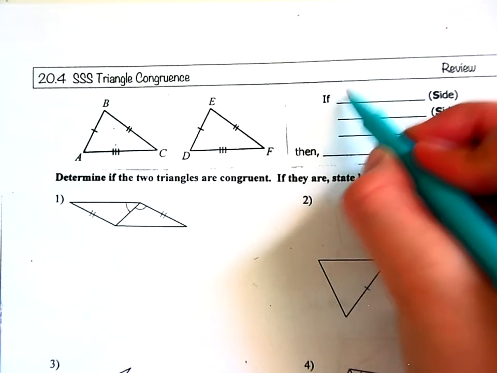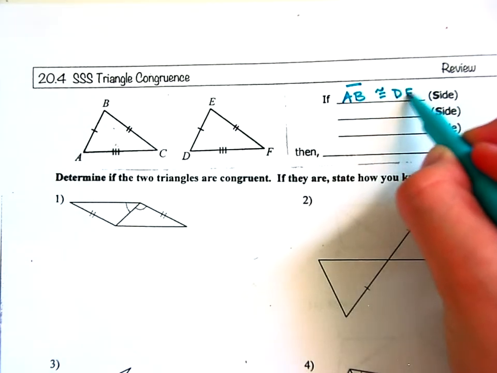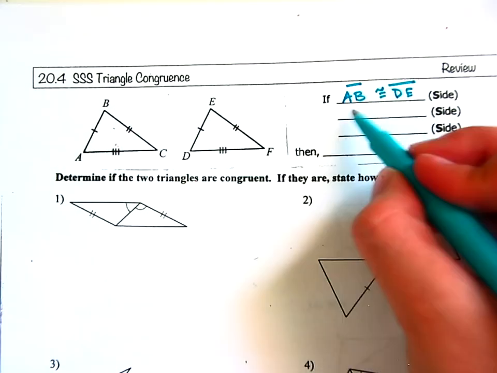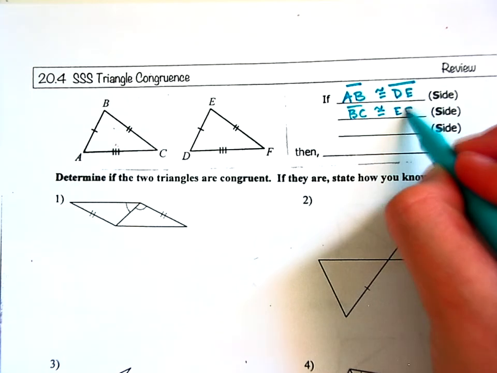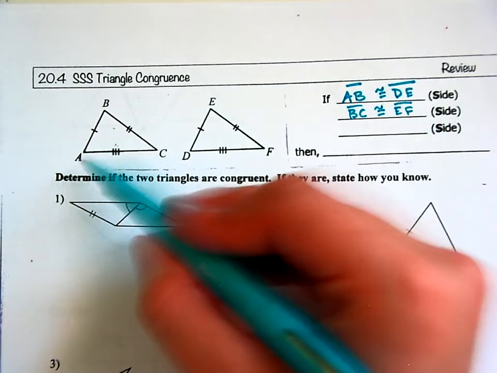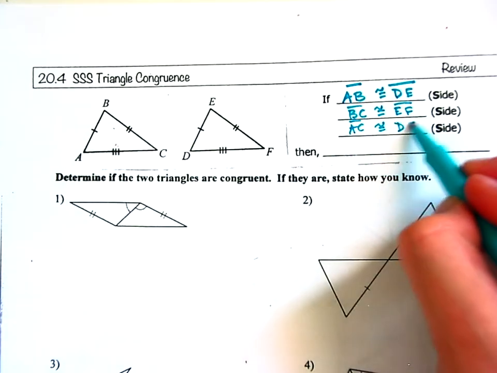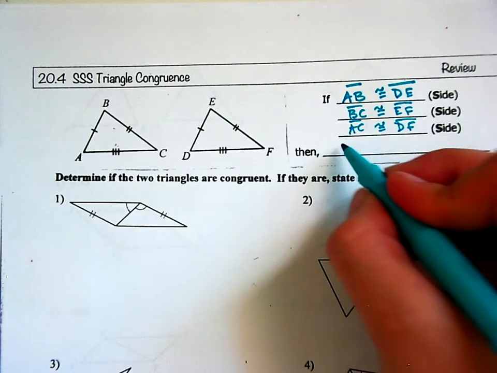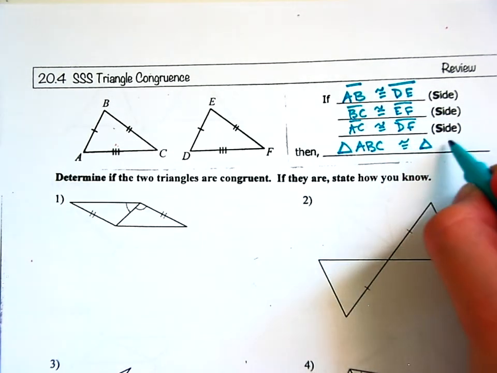So if side AB is congruent to DE, side BC is congruent to EF, and side AC is congruent to DF, then we can say that those triangles are congruent.